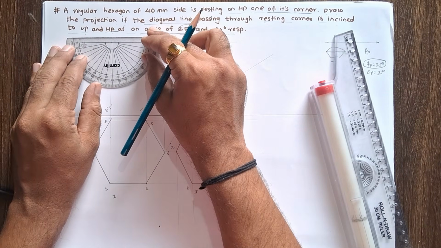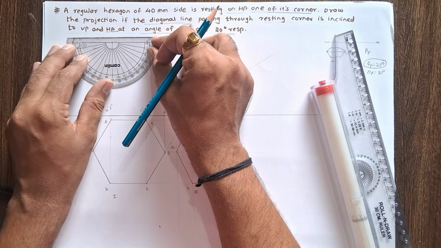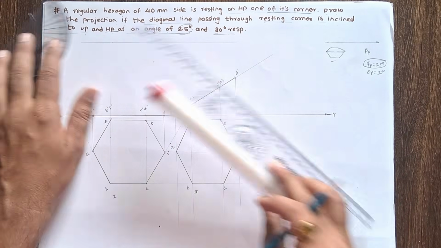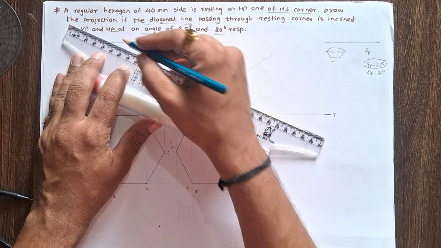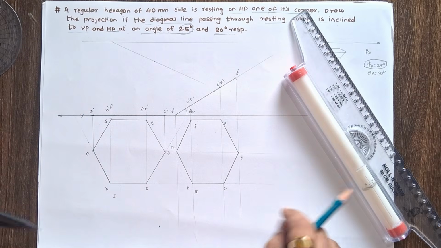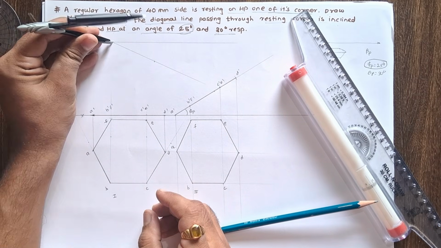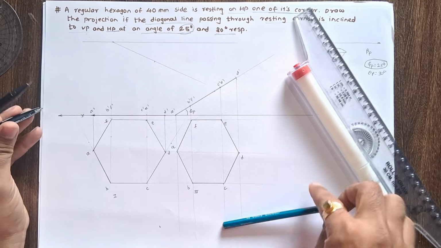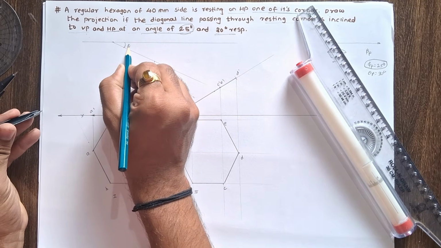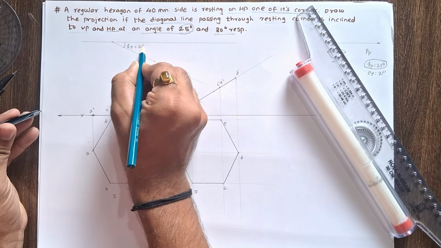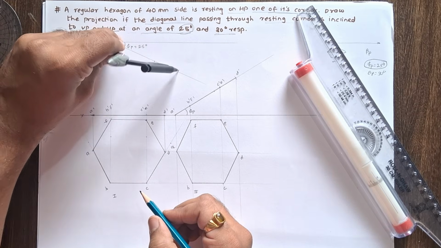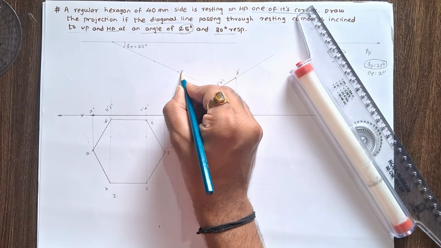Mark a 25-degree angle first, and on this 25-degree angle line, mark the true length of this diagonal. So AD is the diagonal, its true length is 87 mm. So measure this AD distance. This angle is the phi plane angle, equal to 25 degrees. On this angle line, mark a point D.